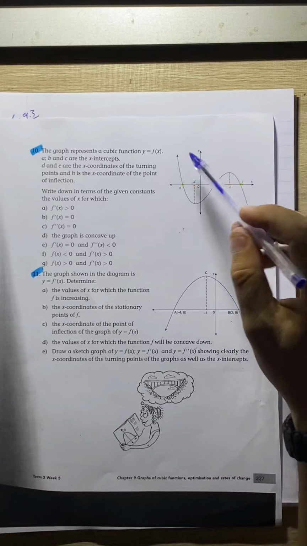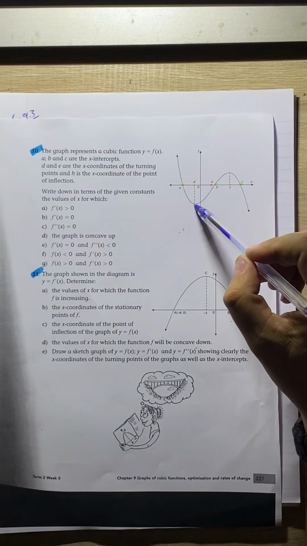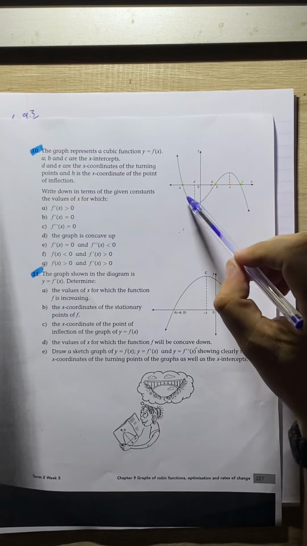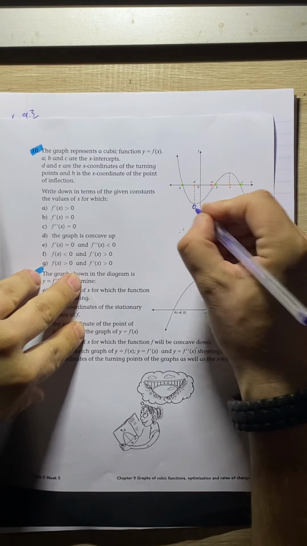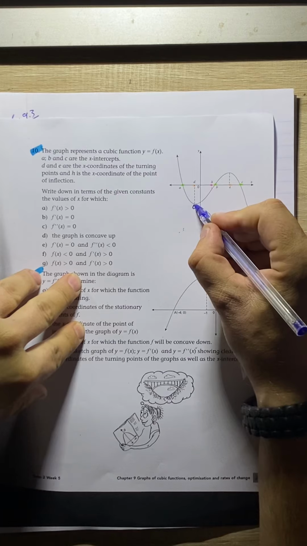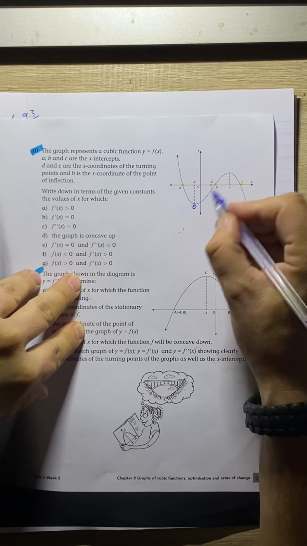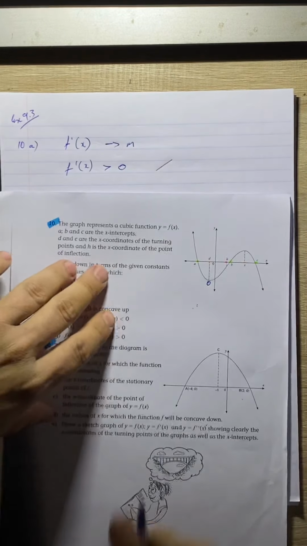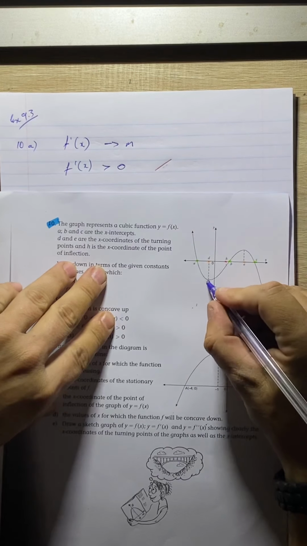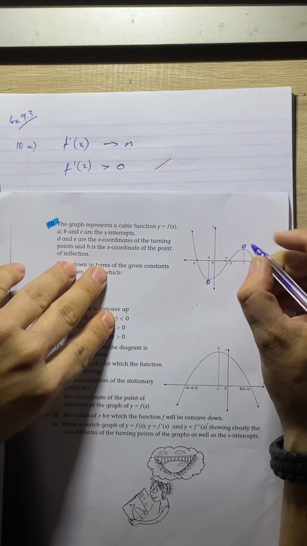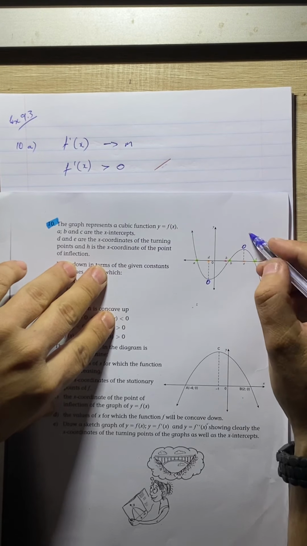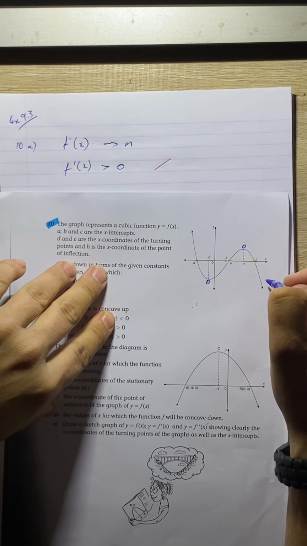So as you can see, from there to there, our gradient is negative because it's going in that direction. Now just remember, at this point here, our gradient is 0. Then from this point onwards, our graph is going in that direction, and that is the direction that we want. We want a positive gradient. Over here, our gradient is 0 because it's a turning point, and then thereafter, our gradient is negative.